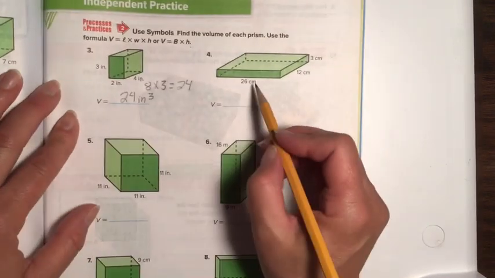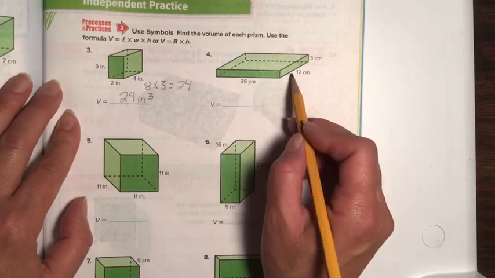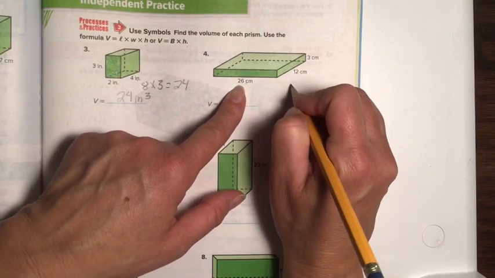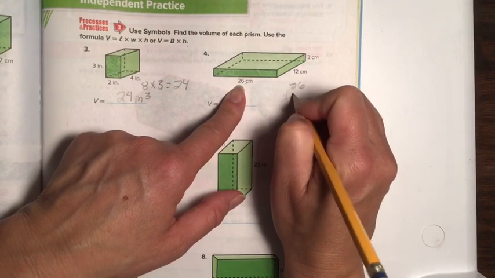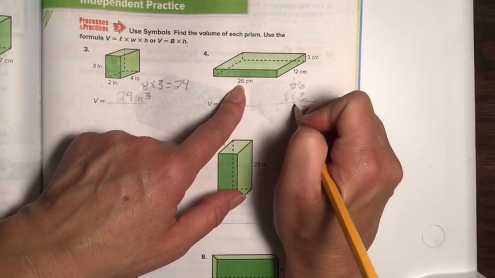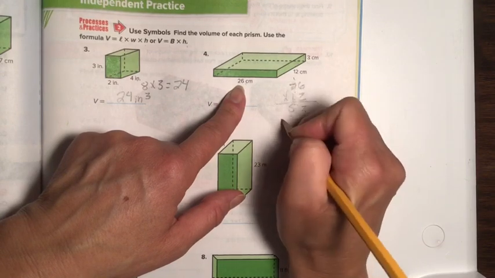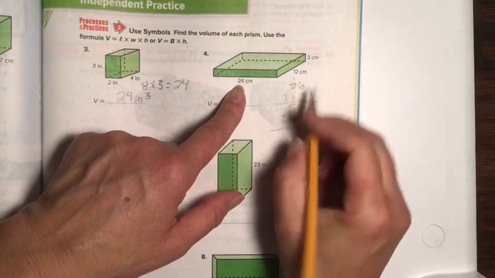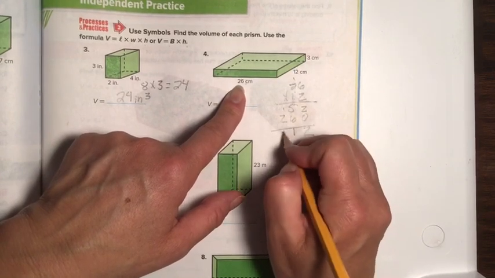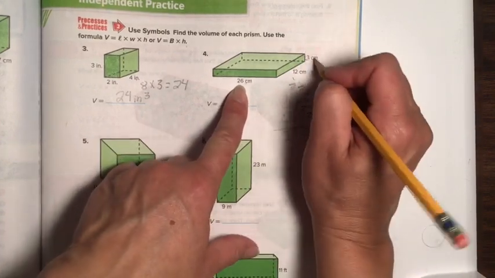Okay, number 4, we have base. We can do the base, the length times the width times the height. Let's do 26 times 12. 2 times 6 is 12, 4, 5, bring the 0 down. 1 times 6 is 6, 1 times 2 is 2, 2, 5 plus 6 is 11, carry the 1, 1, 2, 3. 312. So the base is 312, then we're going to times it by the height.